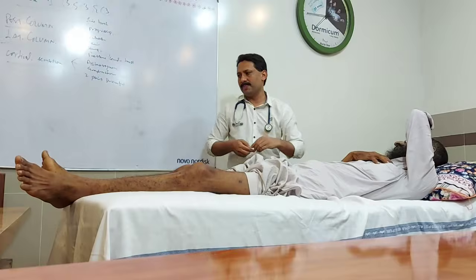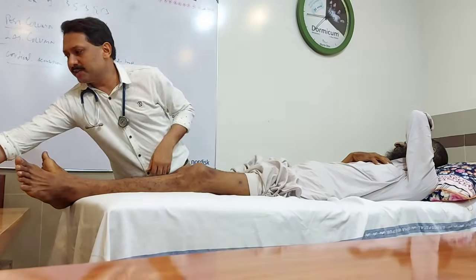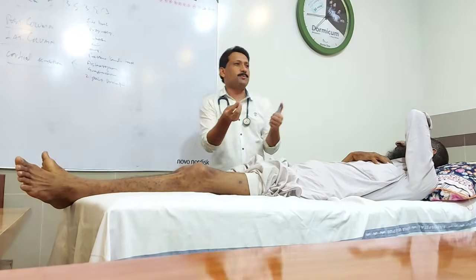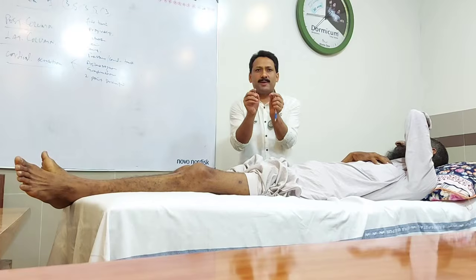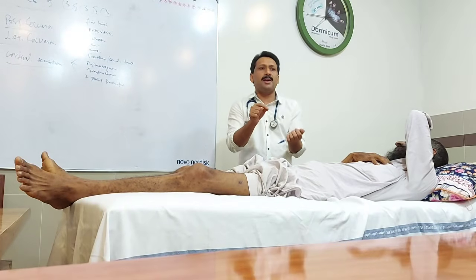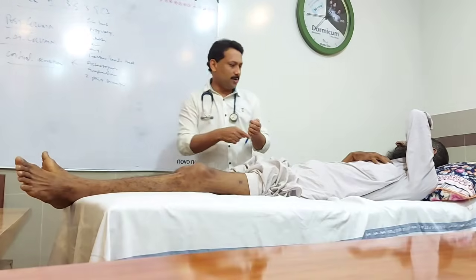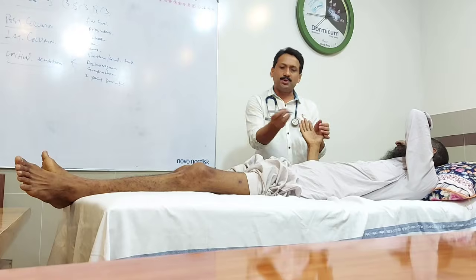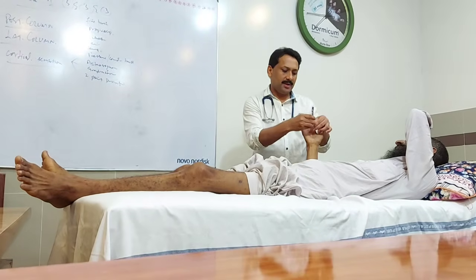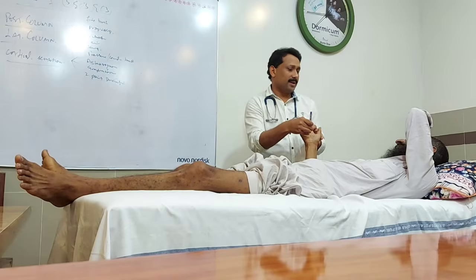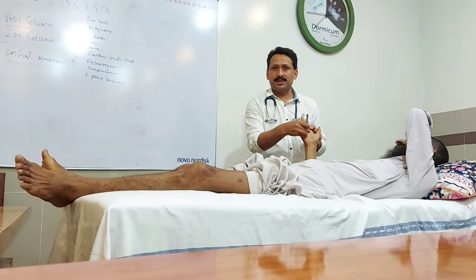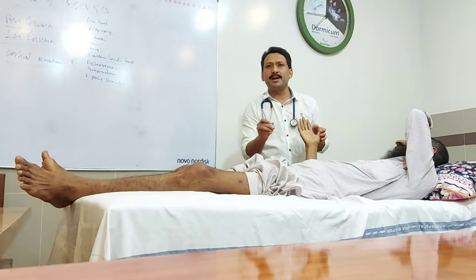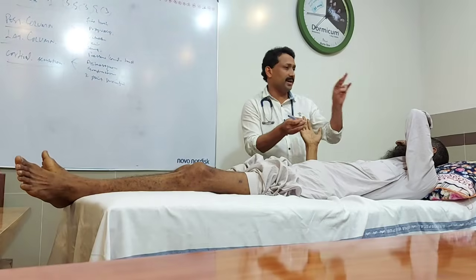And the last thing is 2-point discrimination. For 2-point discrimination, say I am having two toothpicks. I will be placing these two toothpicks at a certain distance on the hand of the patient. If they are at a certain distance, the patient would be able to appreciate them individually, like he would tell me that you have touched two things at the same time.